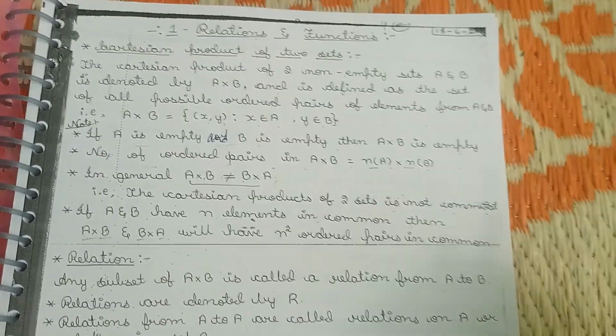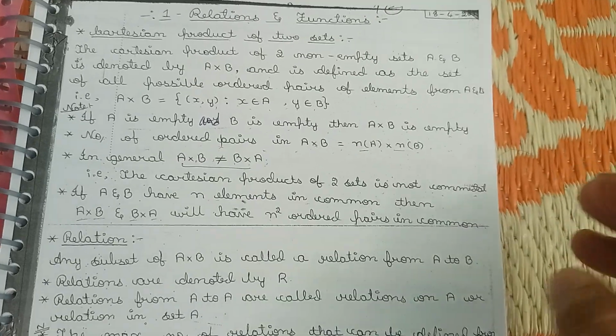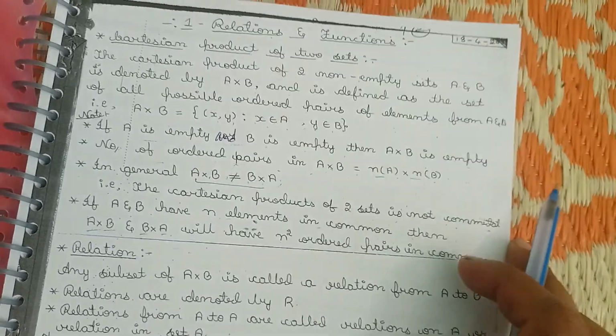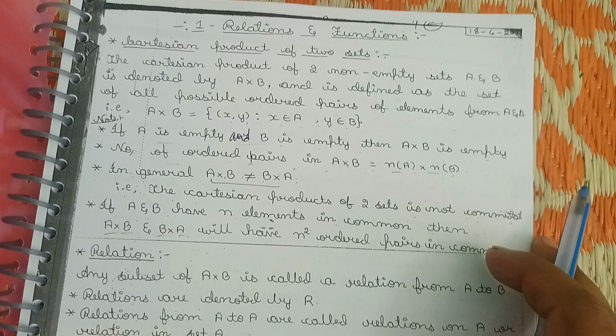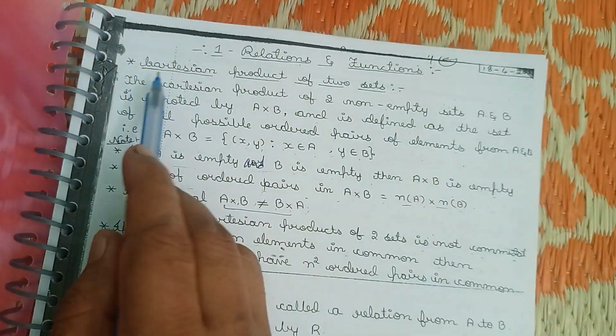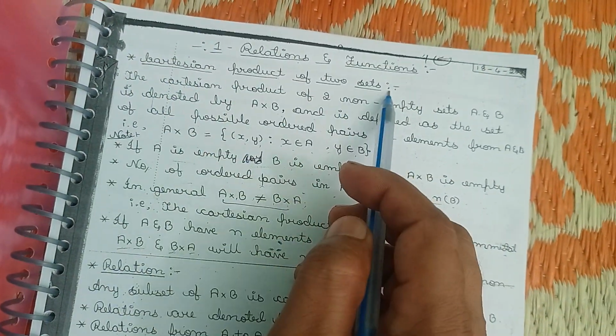Today we'll discuss an important second year topic: relations and functions. First, we'll discuss the Cartesian product of two sets.